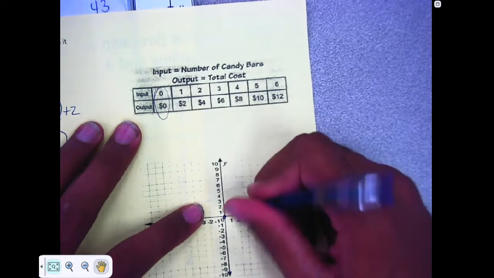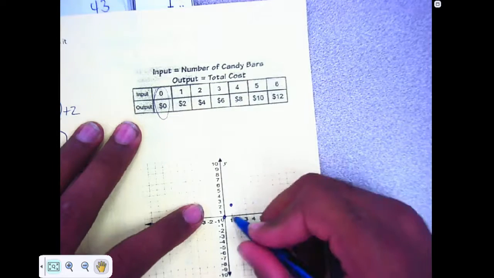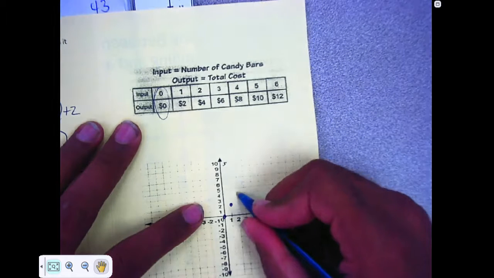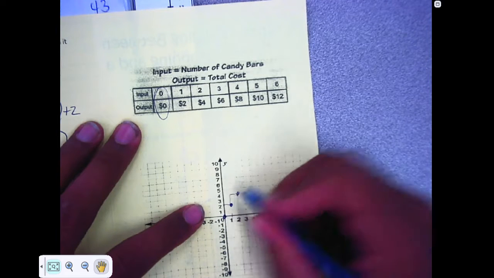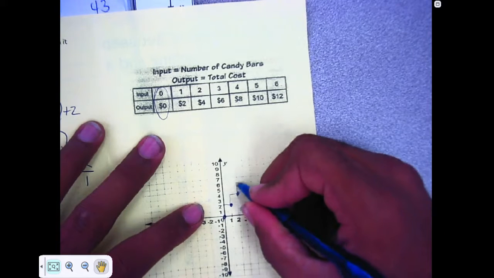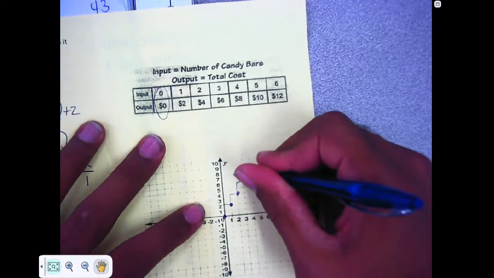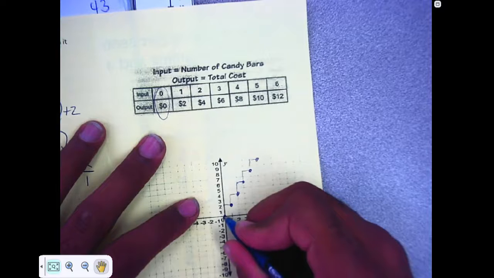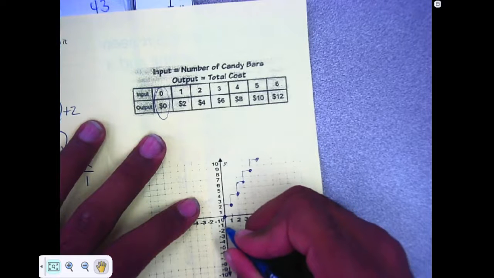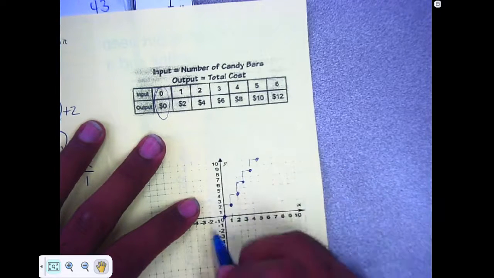1, 2, input 1, output 2. Okay, and my next point, 2, 4. So 2, 4, and if you notice already, I'm going up 2, right 1, up 2, right 1. So it's that same pattern again. Up 2, right 1, up 2, right 1, up 2, right 1, and then go back down the other way.